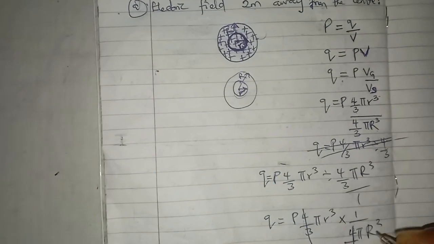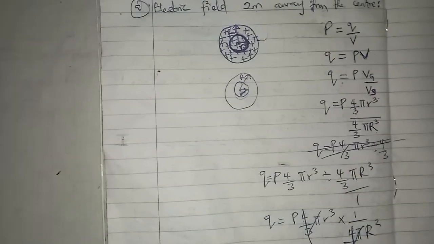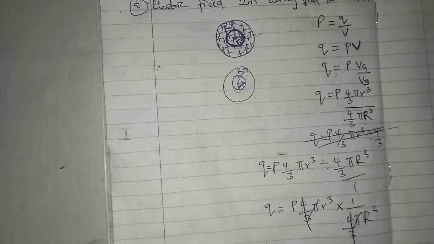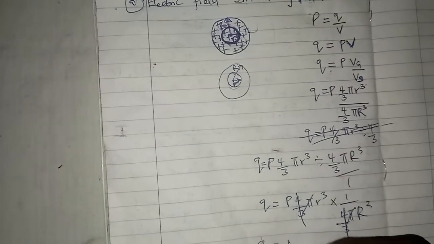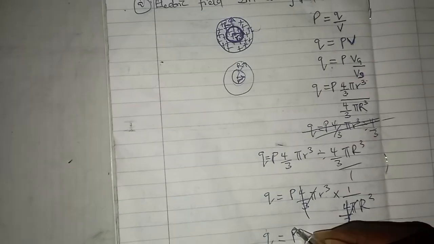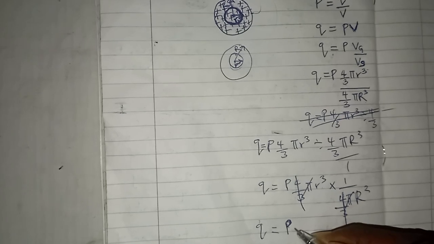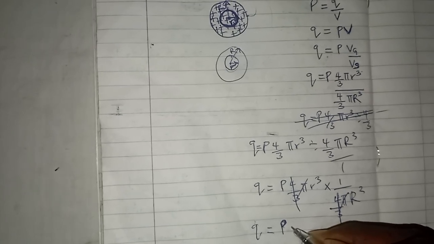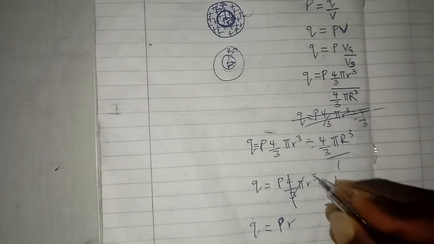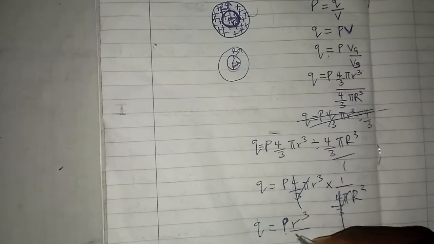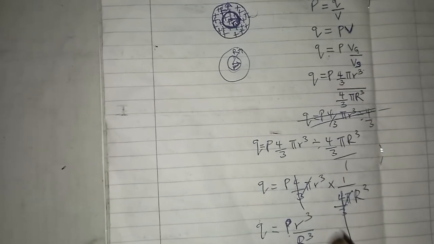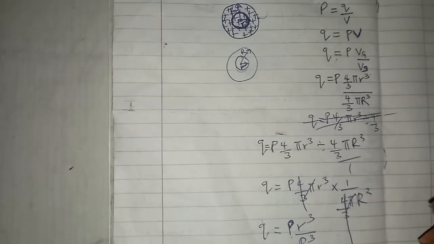Everything here will cancel this. This will cancel this. So I'm left with Q equals to rho, call it rho for density, volume charge density, r cube all over R cube. So this is for our charge here.